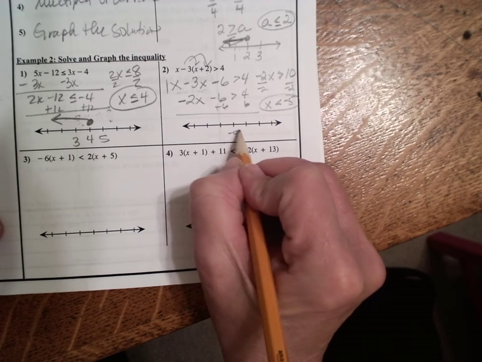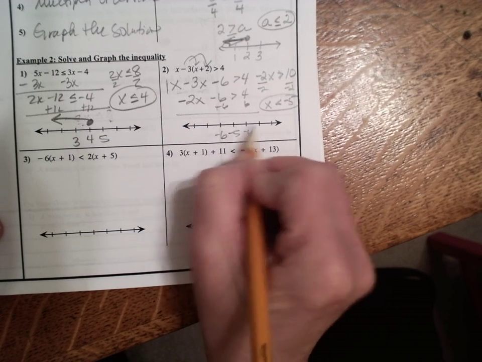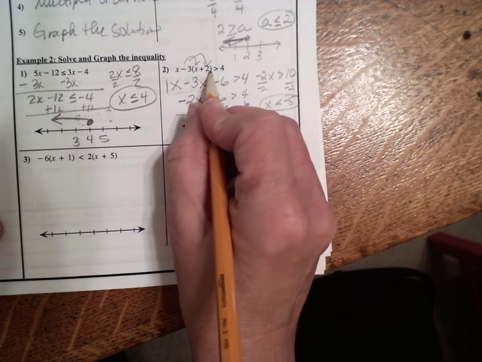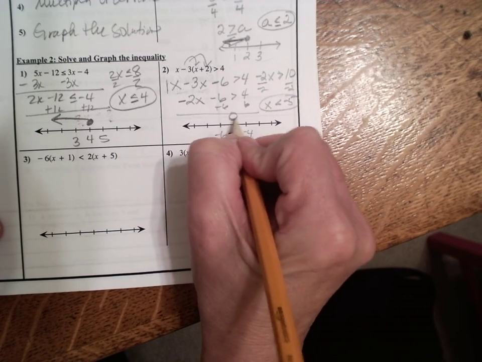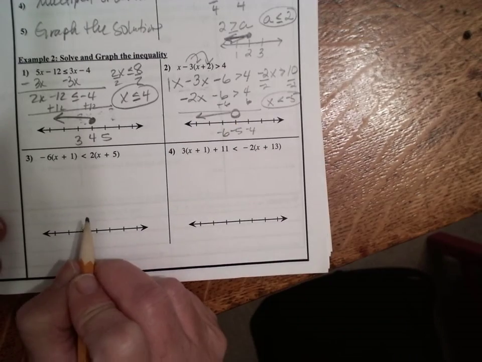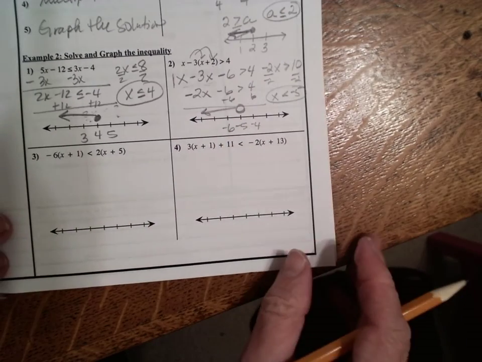So we're going to have a -5, -6, -4. Watch how you do your number line. Now it's less than, so I want to make sure I didn't drop the equal sign. So that's an open circle, and then all the numbers less than -5.